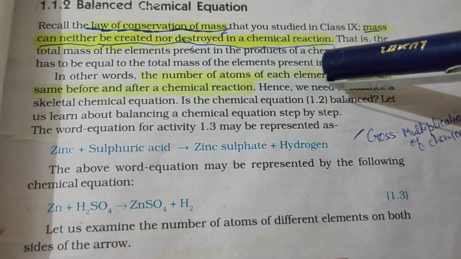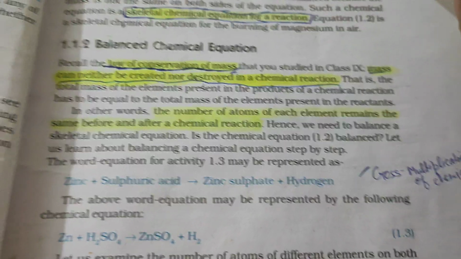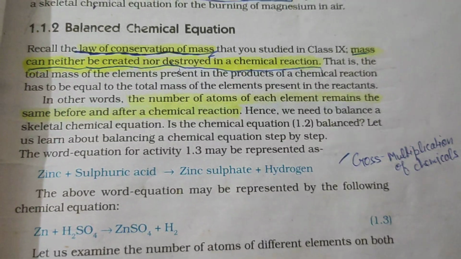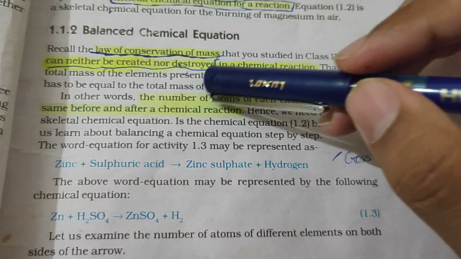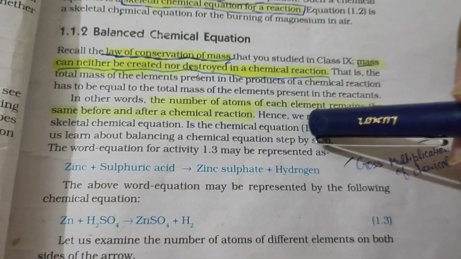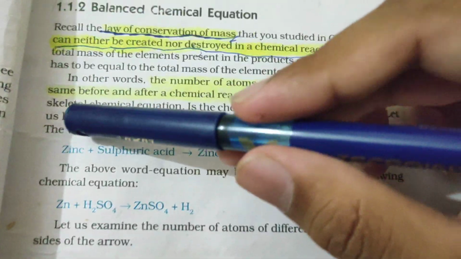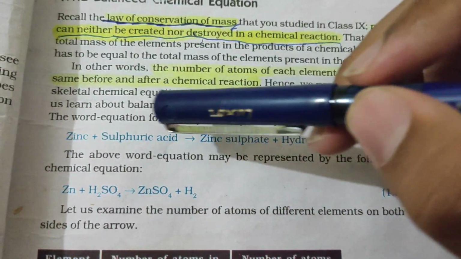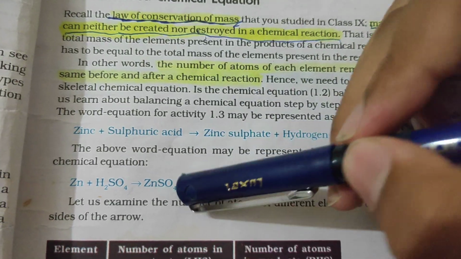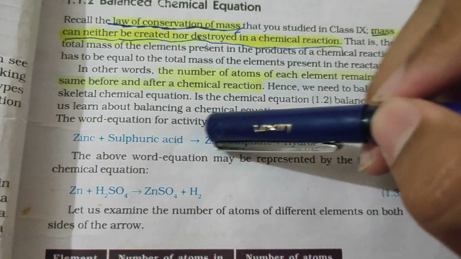Is the chemical equation balanced? We have already said that it's a skeletal chemical equation, so definitely it's not balanced. Let us learn about balancing a chemical equation. Now we will learn how to balance a chemical equation if it is not already balanced. So this is the word equation, right? These are the examples. The one above is a word equation, and this is a chemical equation. Both represent the same thing.